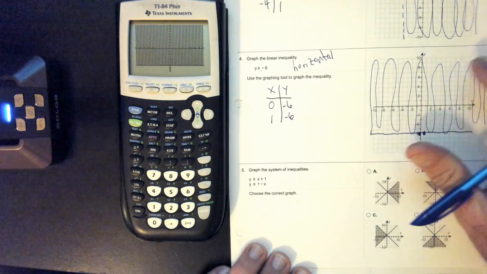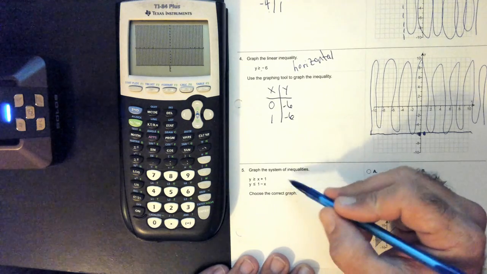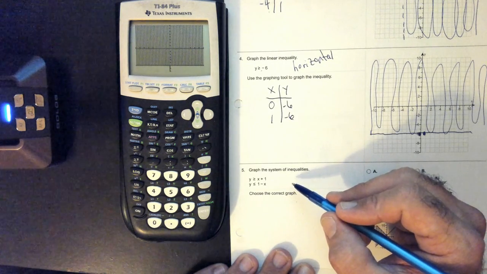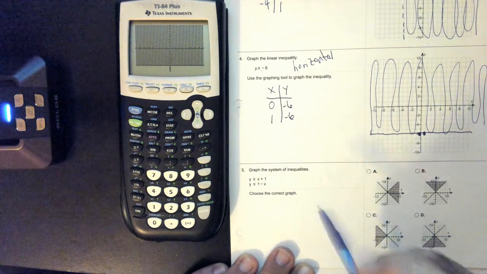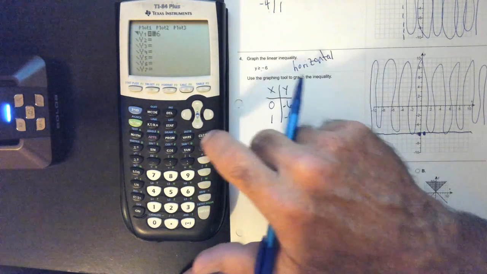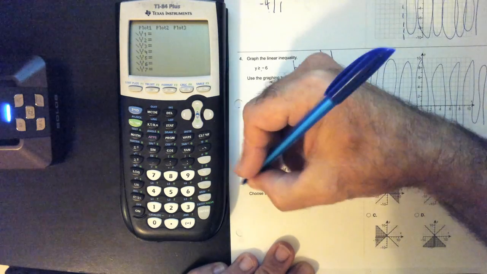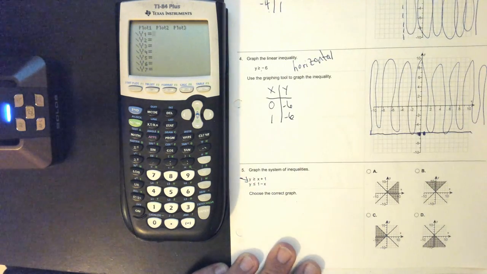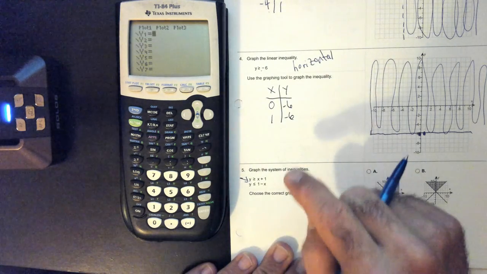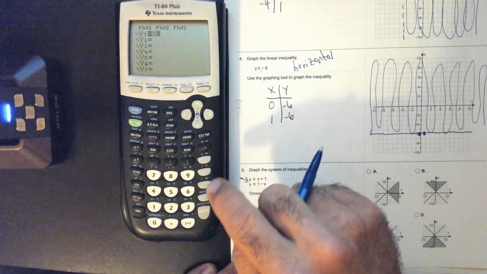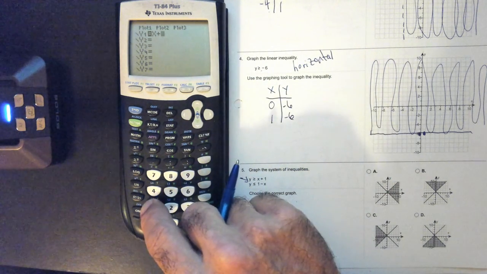Alright, so the last problem on here is a system of equations for the inequalities. They're both solved for Y already, so guess what? We're going to go to Y equals and clear that first line. First, I'm going to graph that first equation in Y1. So on Y1, I'm going to put X plus 1.